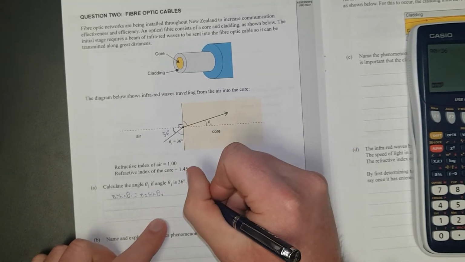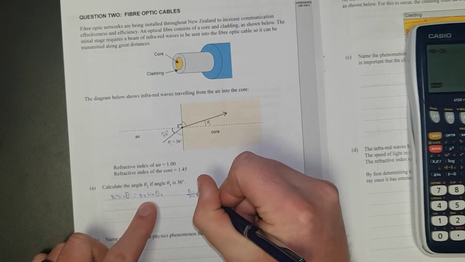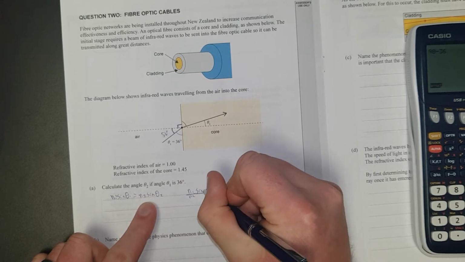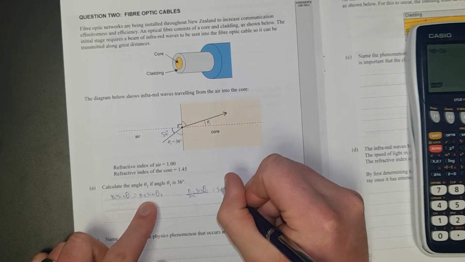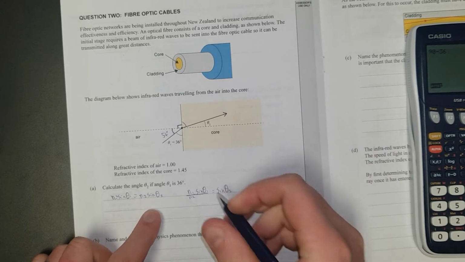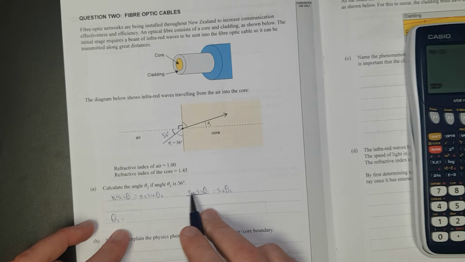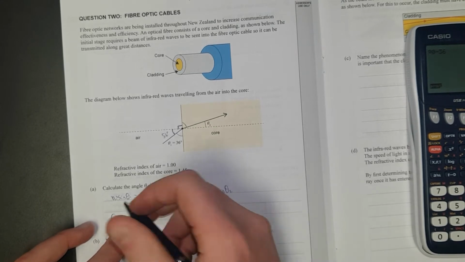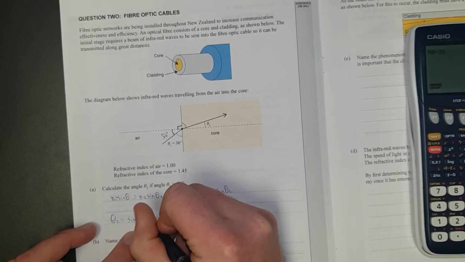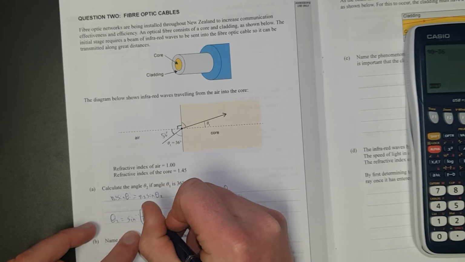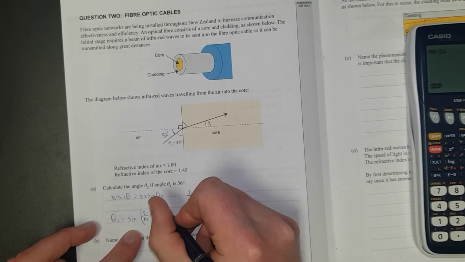So I'm going to divide both sides by n2. n1 divided by n2 times sine theta 1 is equal to sine theta 2. In other words, theta 2 is equal to the sine inverse of all of this. You take the sine inverse of both sides, it just gets rid of the sine. Sine inverse of n1 over n2 sine theta 1. There we go.